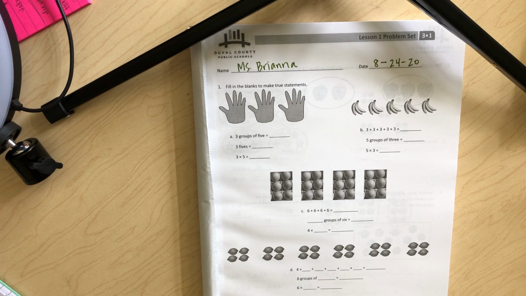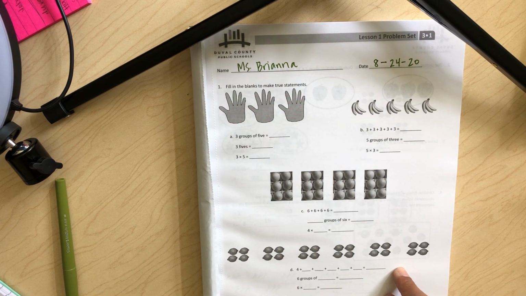Okay, so when we left off last year, we were working on skip counting, so making sure that you know how to skip count. So today I'm going to do a little skip counting with you first, and then we're going to get into this page.